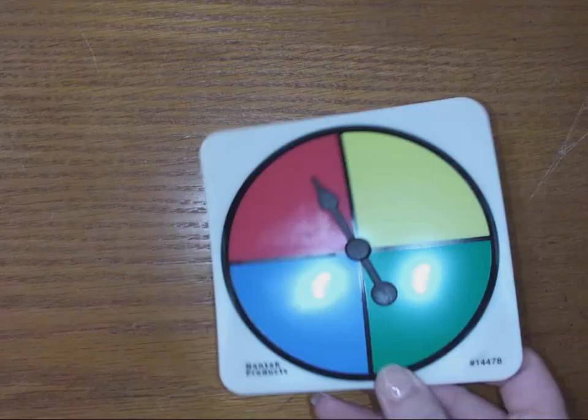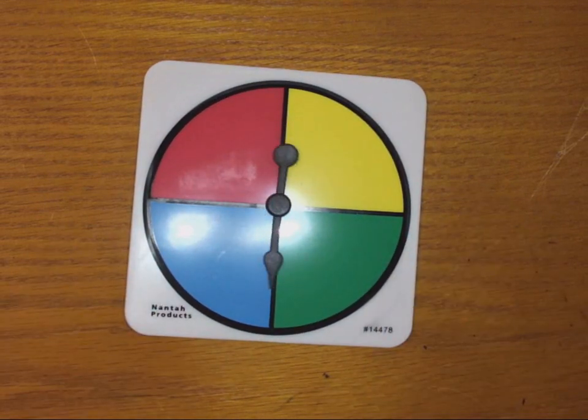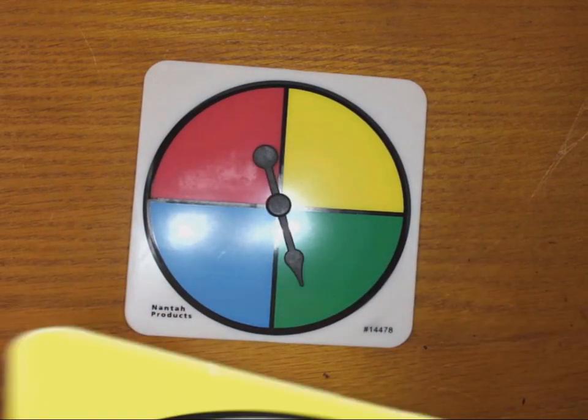Most classrooms will probably have spinners like this, okay, where you can spin things, right? What should be the probability of any of those colors? Should be 1 out of 4, right?